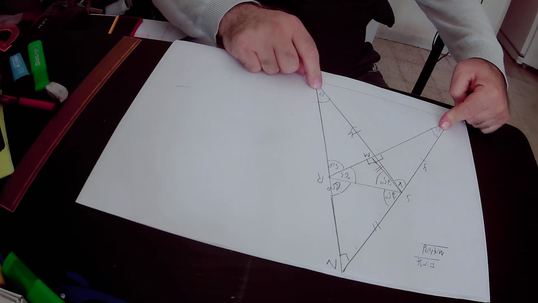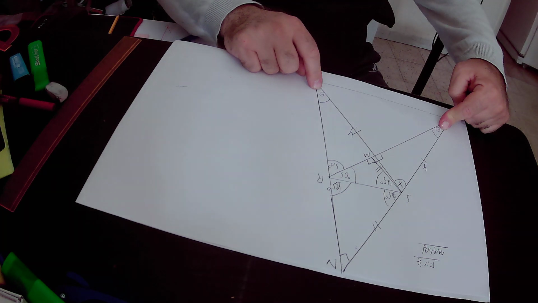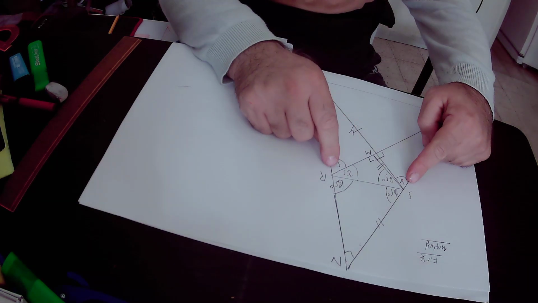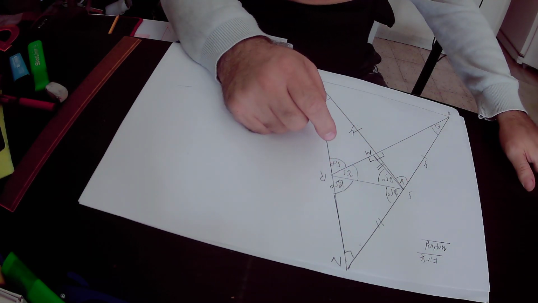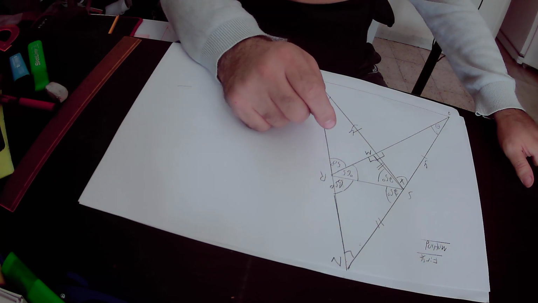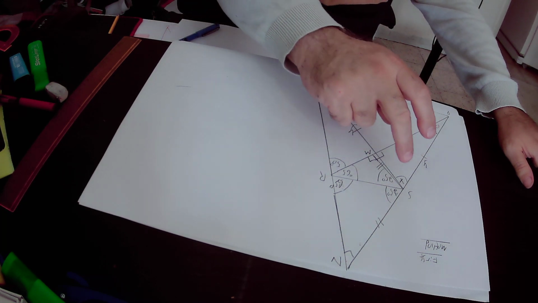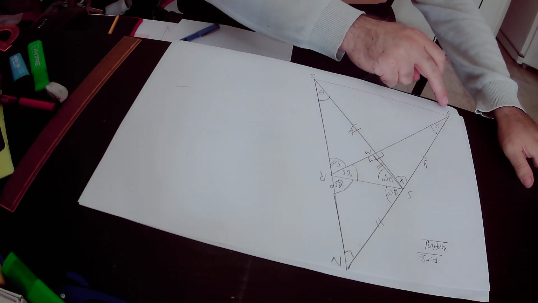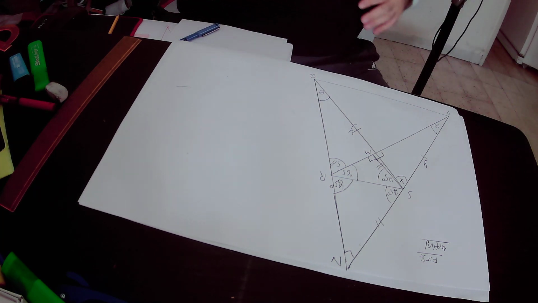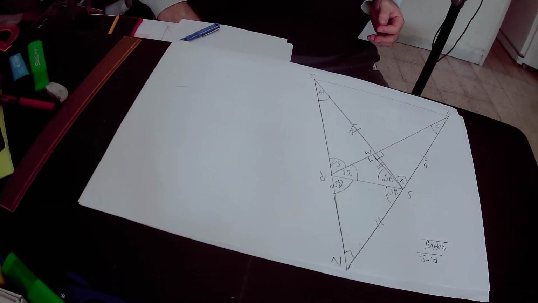Those two angles subtend the line segment SR. Therefore, according to rule number 1, the 4 points S, R, Q, and P lie on a circle. Okay?